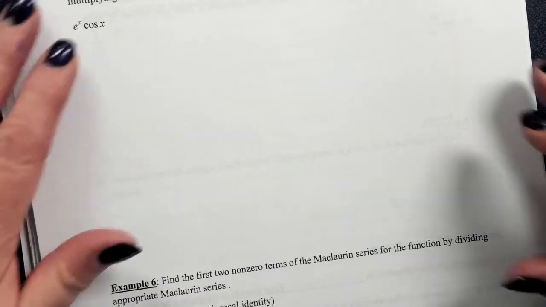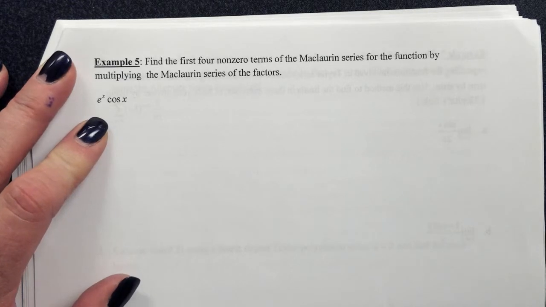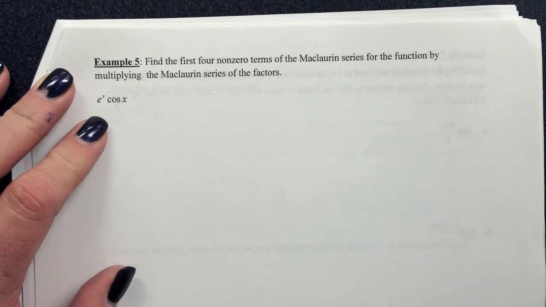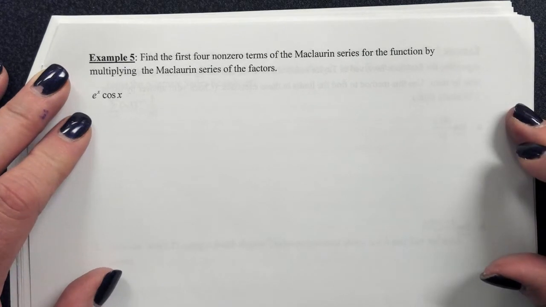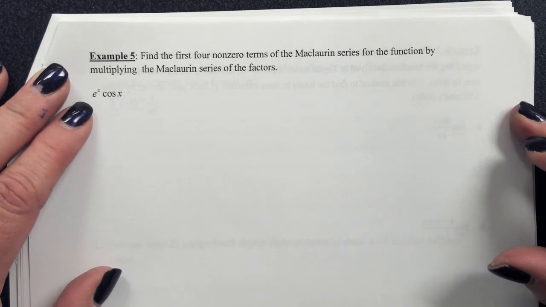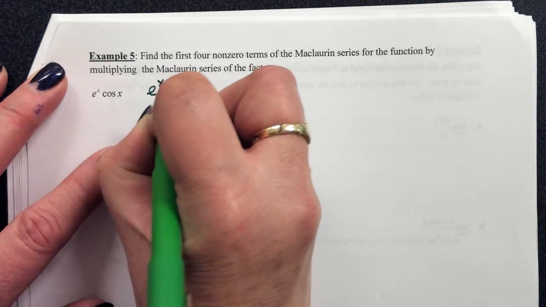All right, let's take a look at, besides, we've seen where we can subtract Maclaurin series. We've seen where we can multiply. Here is another case where we're actually going to multiply two whole Maclaurin series together. So here's my e to the x times cosine x. So again, we know what the Maclaurin series for e to the x looks like.